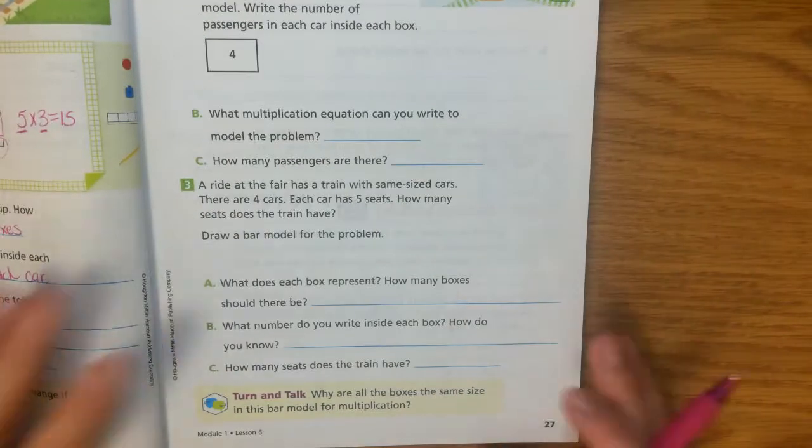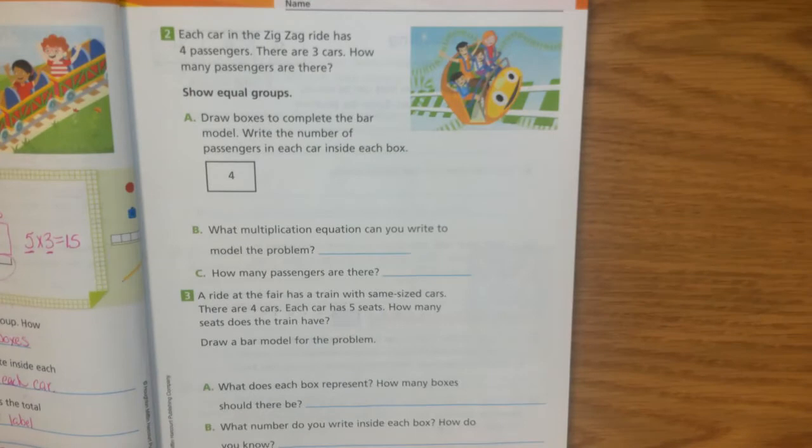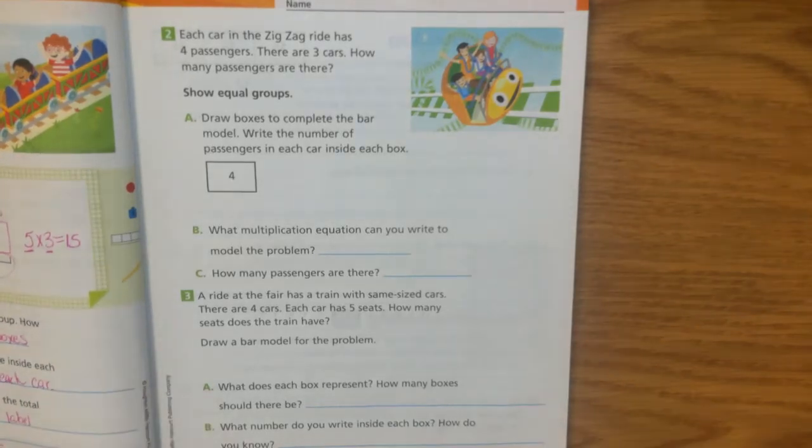Alrighty, let's move to page 27. Now we're going to talk about the Zigzag Ride. All kinds of fun rides. It makes me miss amusement parks. We didn't, hard to do those this past summer.